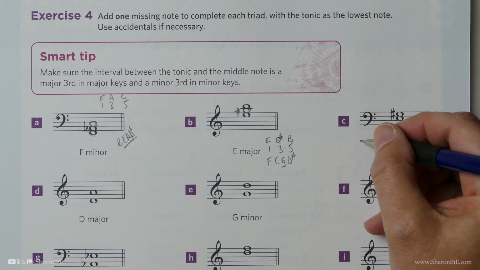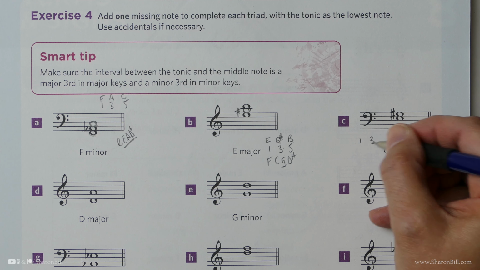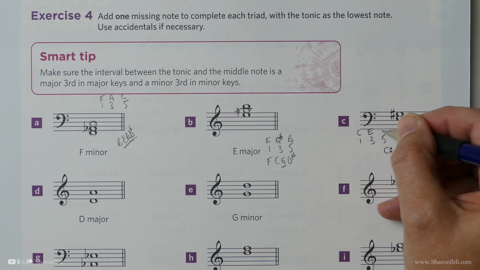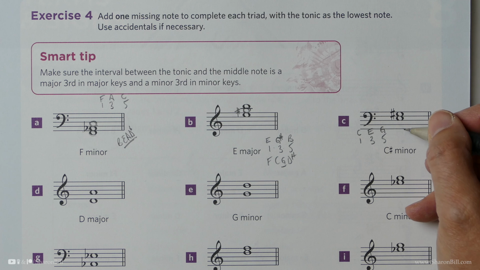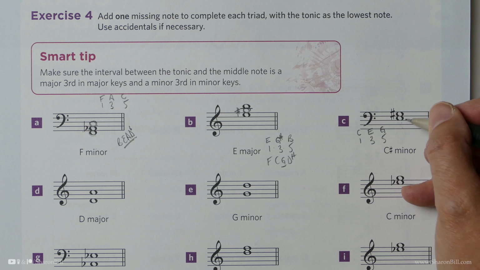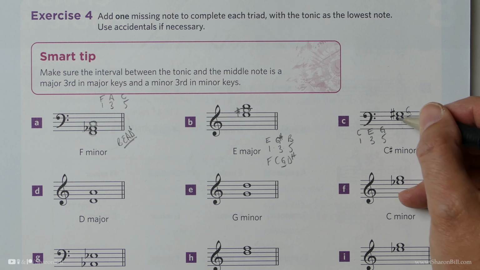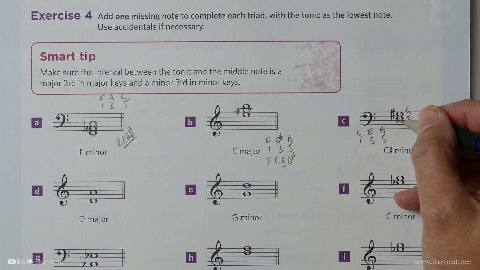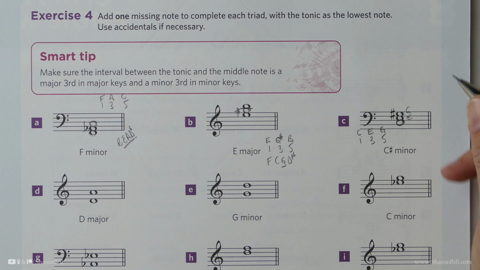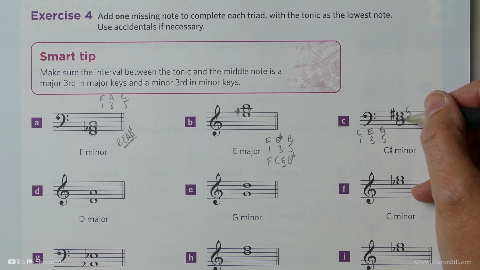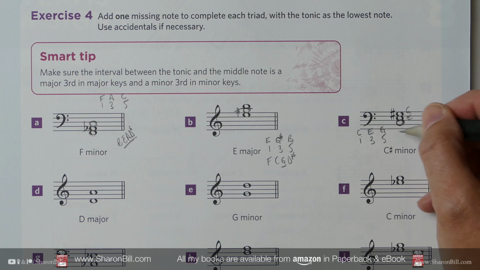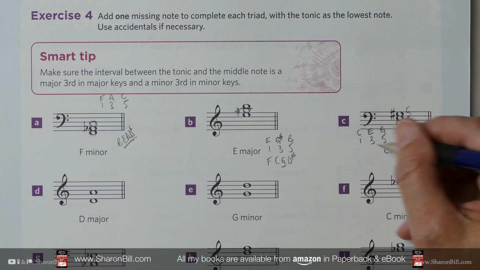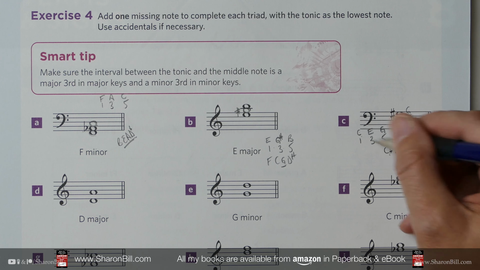So C sharp minor, we need first, third, fifth. It needs to be a C something, an E something, a G something. So we have all cows. We have the E and the G on the stave. We don't have the tonic, so we need to add the tonic. That's the missing note. Don't presume the bottom note is always given to us. That may be missing. Any part of the triad could be missing. And now we need to complete it, because obviously that's not correct because it's not a C sharp.